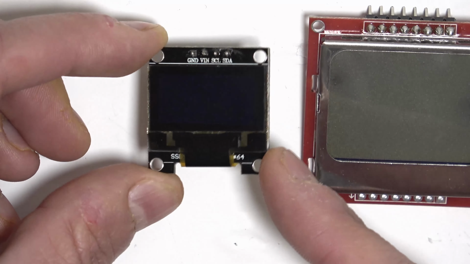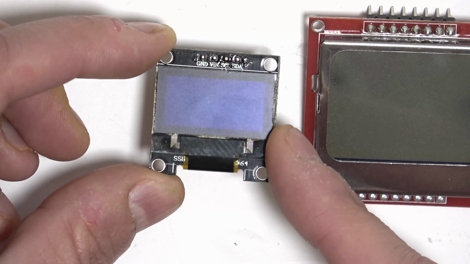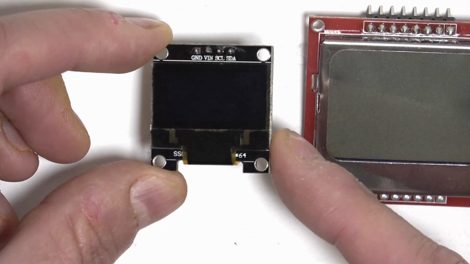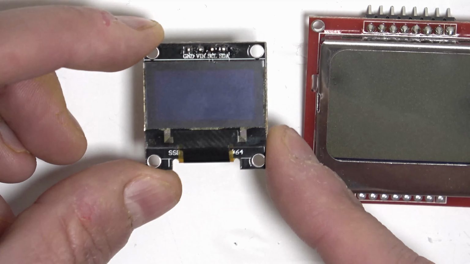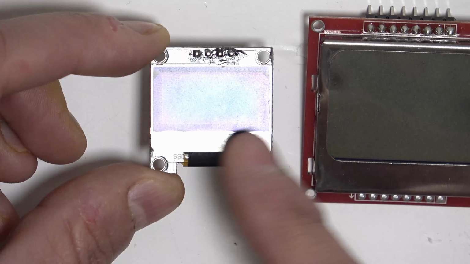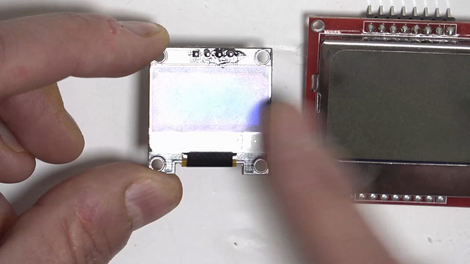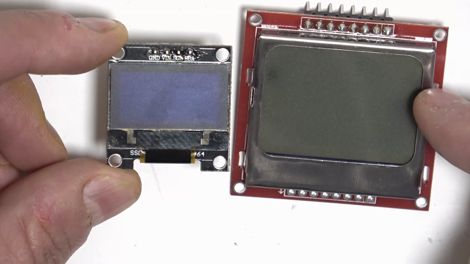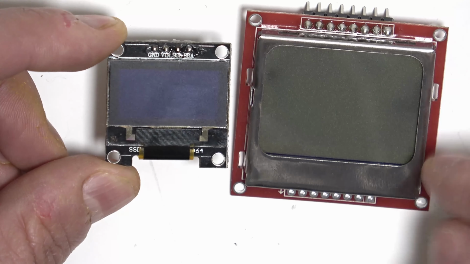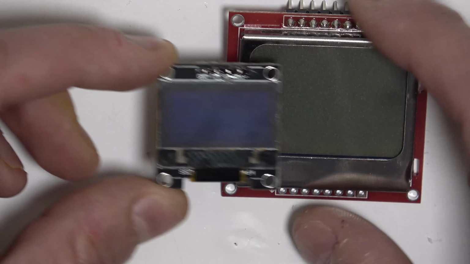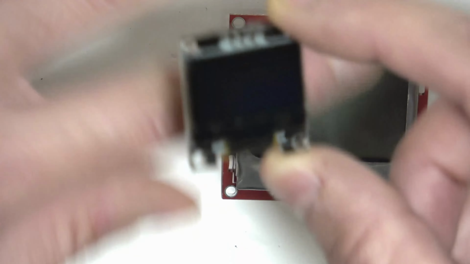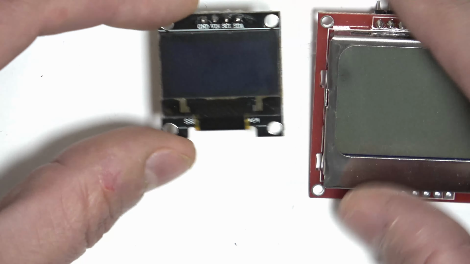The disadvantage to this one is that we can't actually turn that light off. We don't have the option of turning the backlight off. So in fact this one consumes a little bit more power depending on how many LED pixels you have switched on. This one here will consume more power with the backlight on at full, but will actually consume less power with the backlight off. That being said, it's very, very small, so we can make a very small device here. You could build a little ring mounted computer or something if you had a small enough microcontroller.